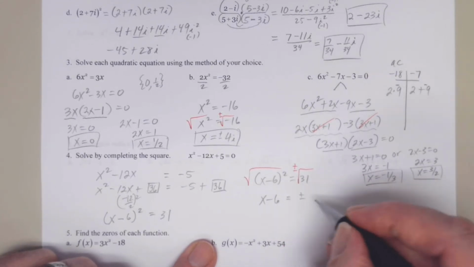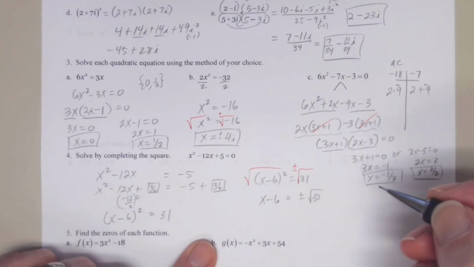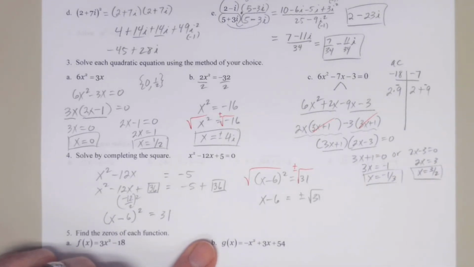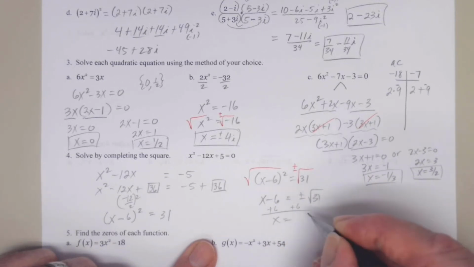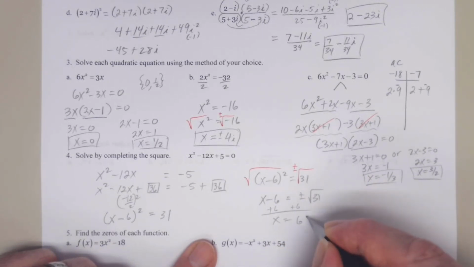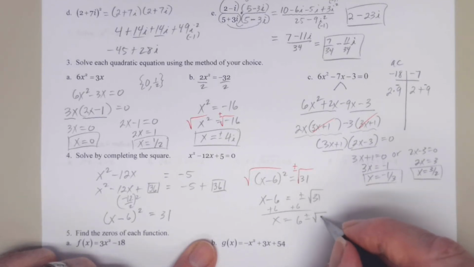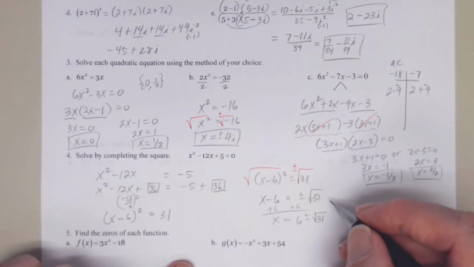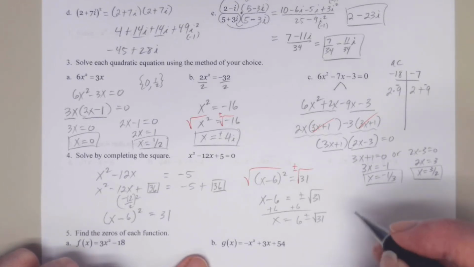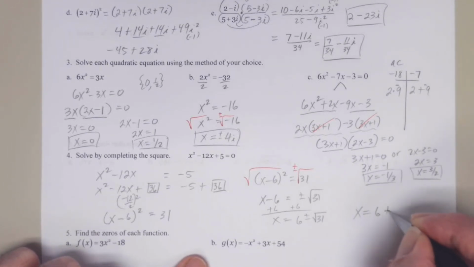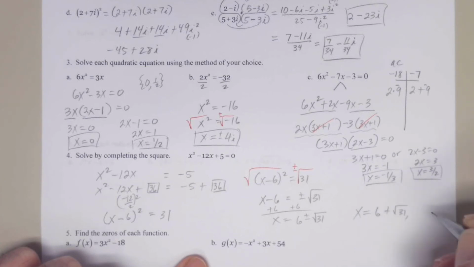On the other side, you have plus or minus the square root of 31. So we need to still add 6 to both sides. And when we do that, we normally put the positive 6 first, and in between, we have the plus or minus in between that and the radical. So our answer is 6 plus or minus the square root of 31, or we could write it as 6 plus the square root of 31 and 6 minus the square root of 31.